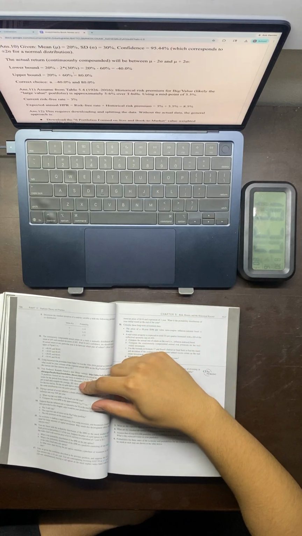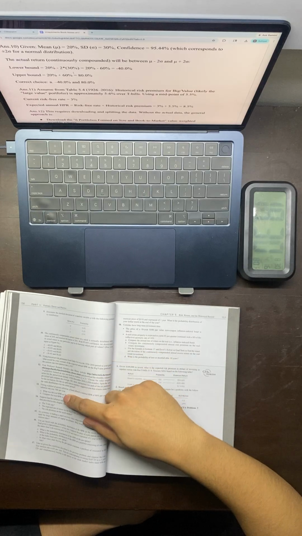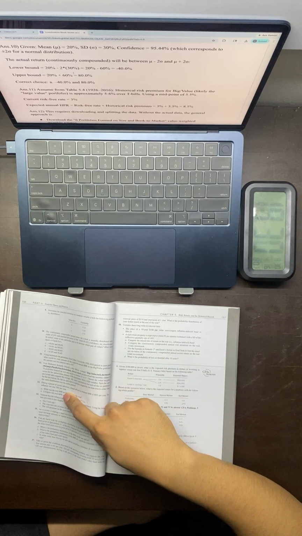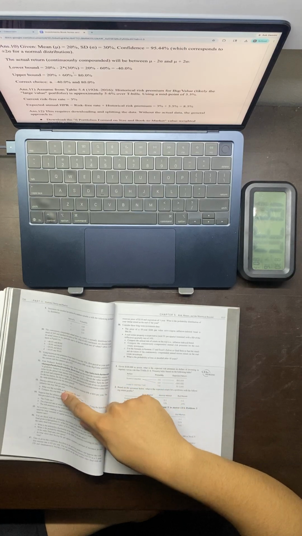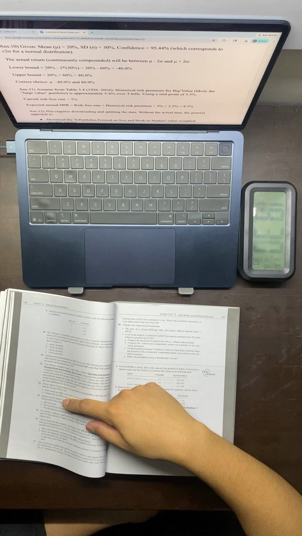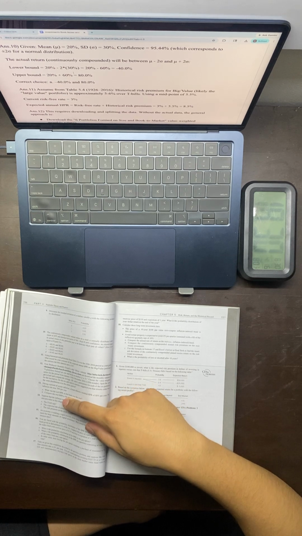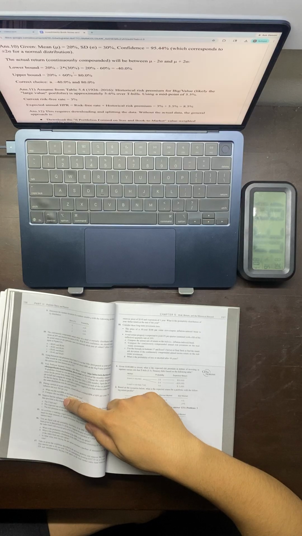The continuously compounded annual return on a stock is normally distributed with a mean of 20% and a standard deviation of 30%. With 95.44% confidence, we should expect its actual return in any particular year to be between which pair of values? Hint: look again at figure 5.4.